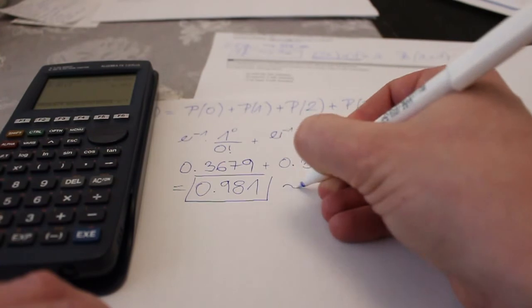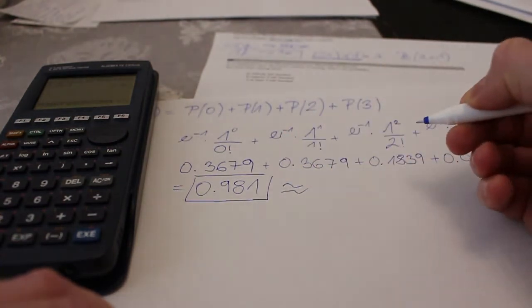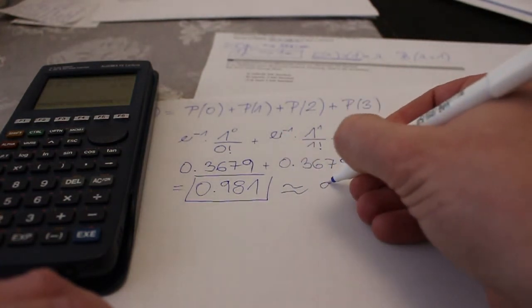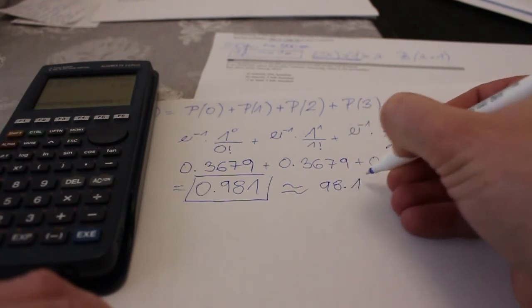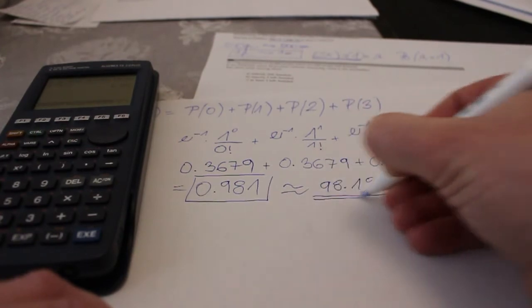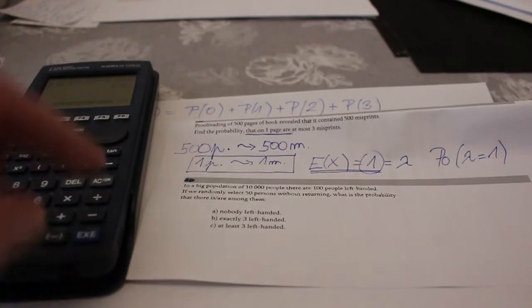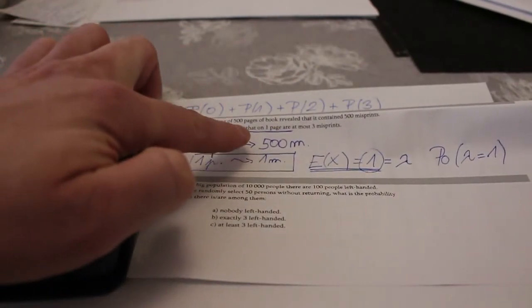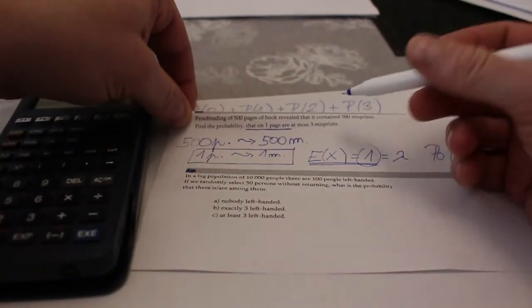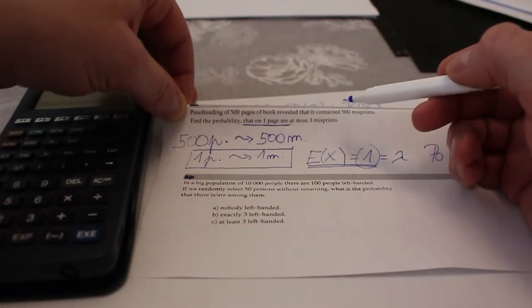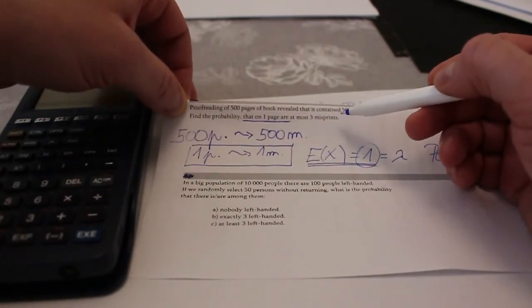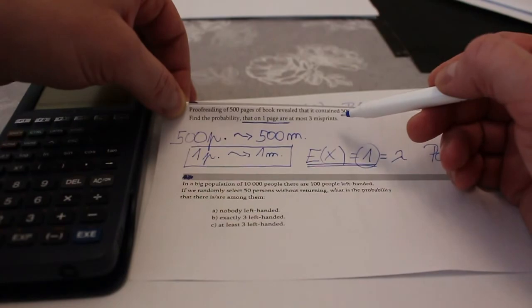So this is the result, which can be interpreted in percent as 98.1%. So this is the probability that on one page there are at most 3 misprints. So either 0 or 1 or 2 or 3.